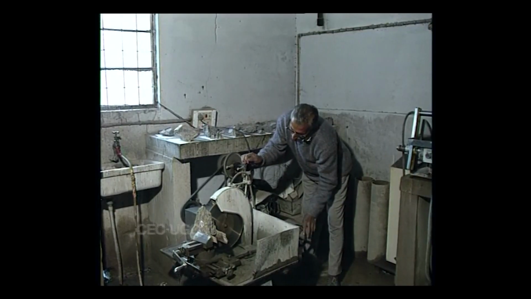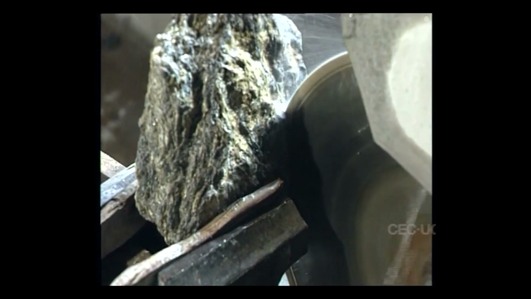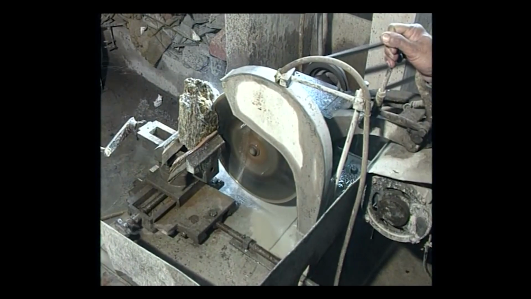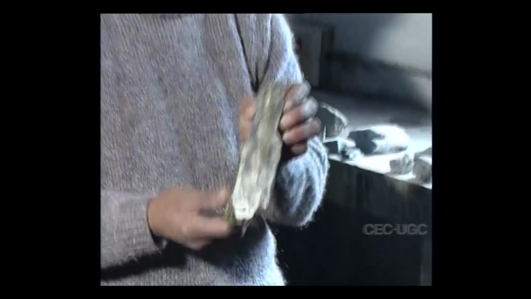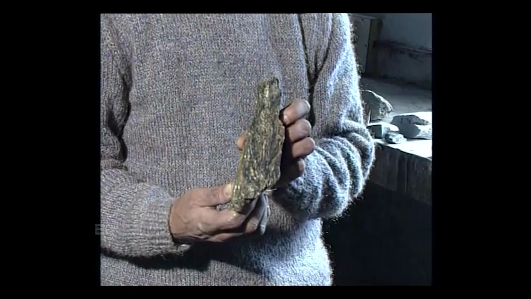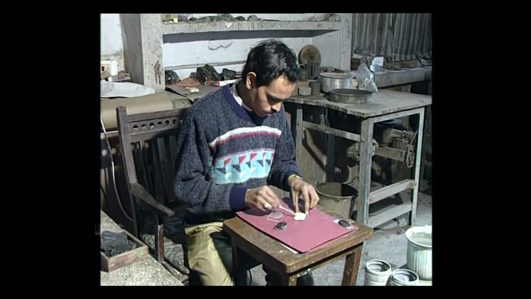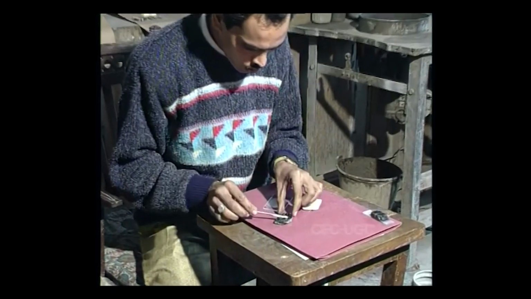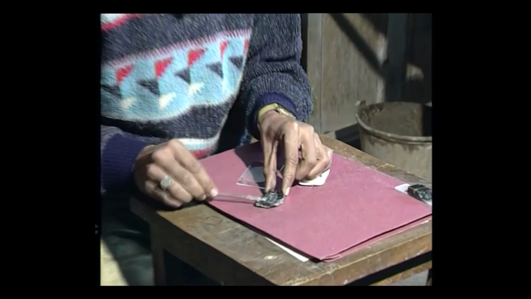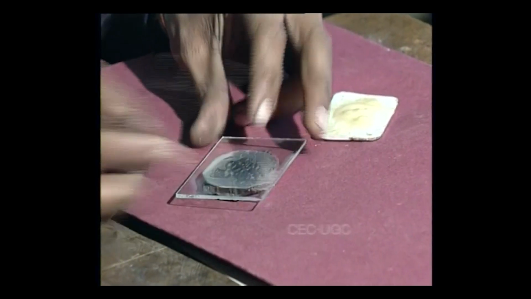For microscopic study of such minerals, one portion of the sample is initially cut into a plane surface in a rock cutting machine. The plane surface is then fixed on a glass slide using a transparent adhesive like epoxy resin or Canada balsam.